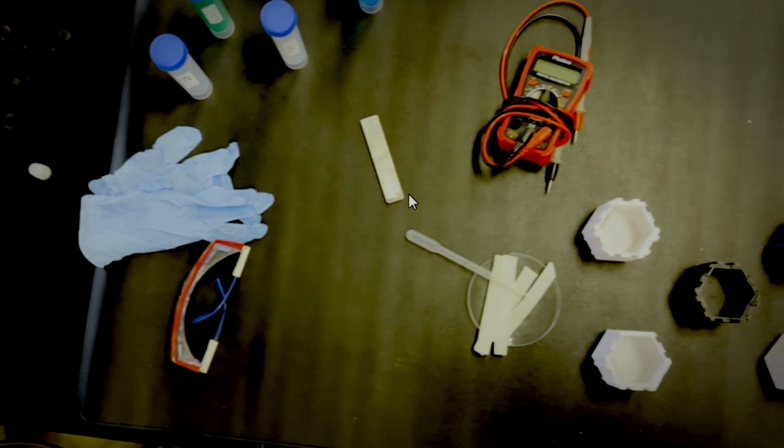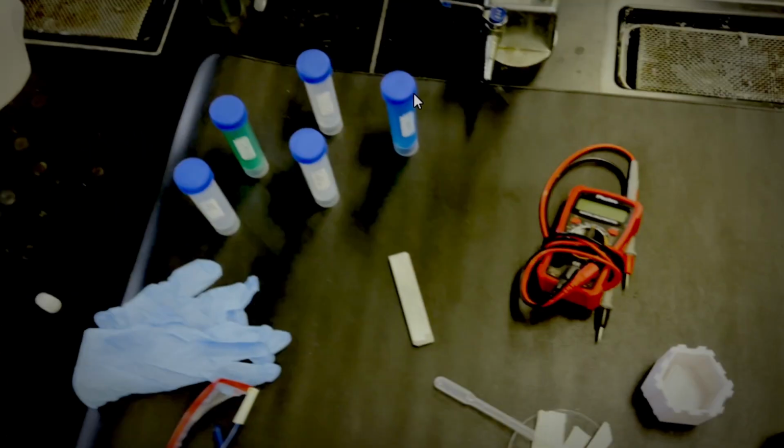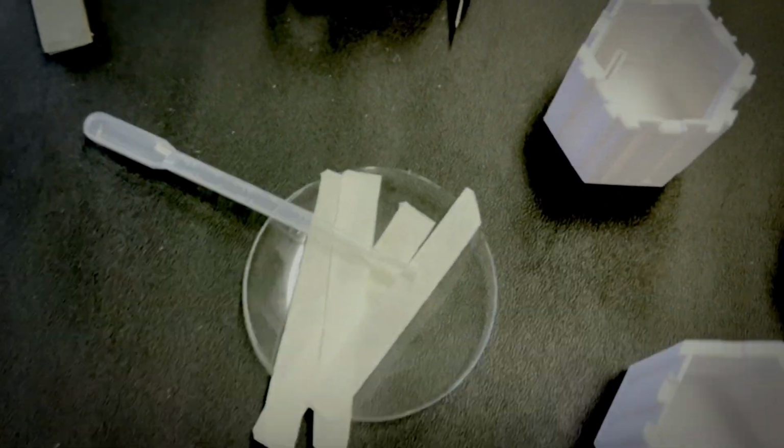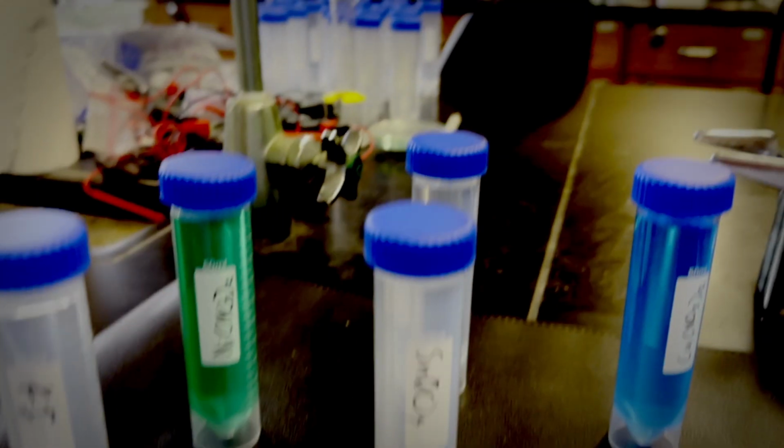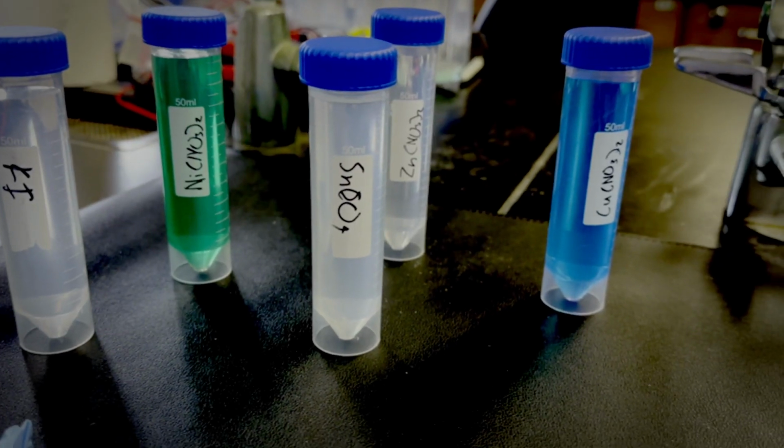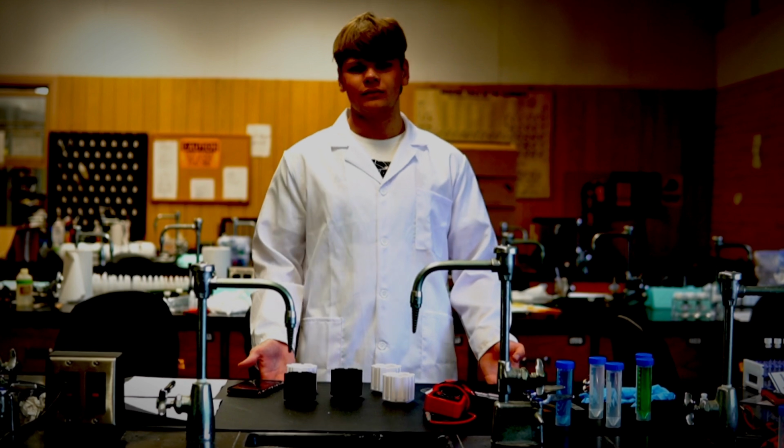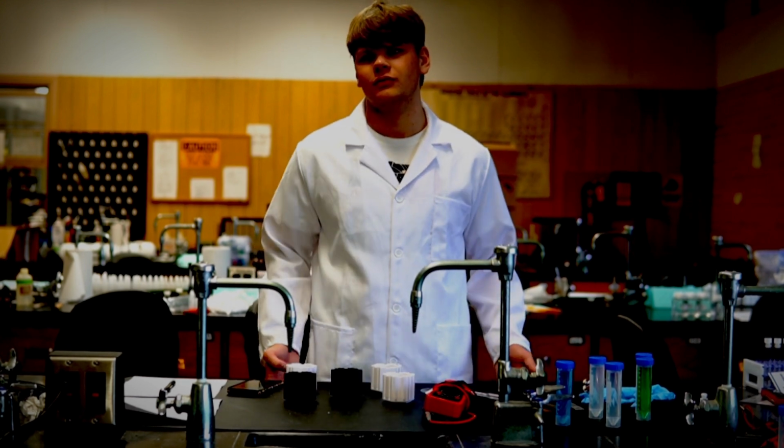We also have, of course, goggles and gloves. You're going to have a voltmeter that's going to measure the voltage, and then you're going to have metal electrodes, and then finally you should have your solutions, right? So again, the boxes, the bridge, the voltmeter, the metal electrodes, safety, and then your solutions. All right, after you have everything, then you are ready to get started.